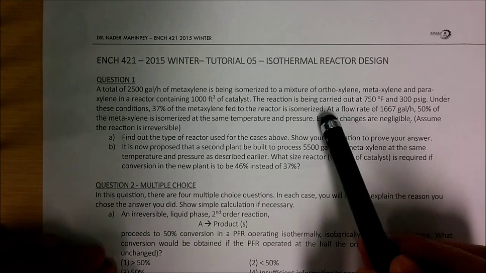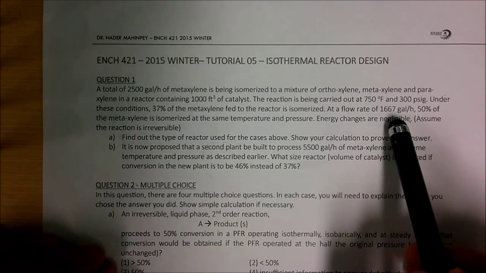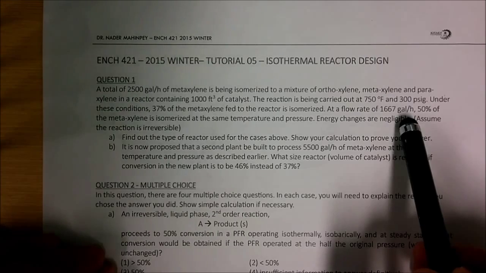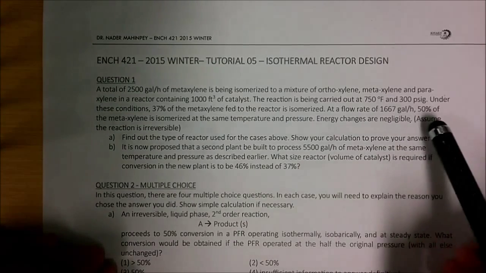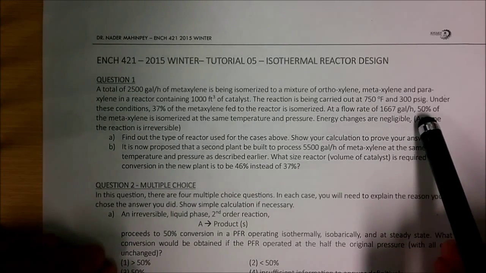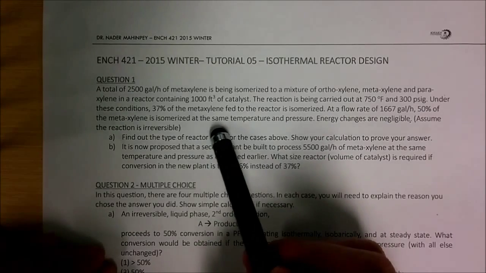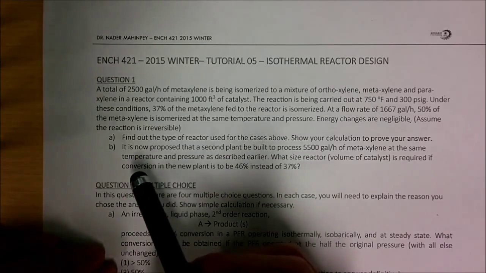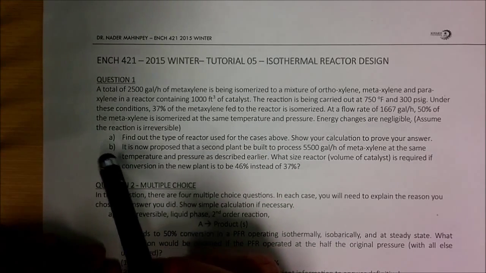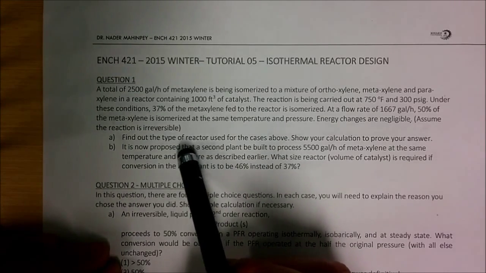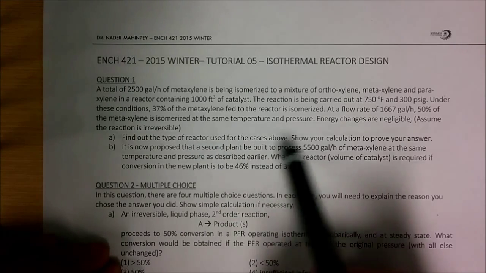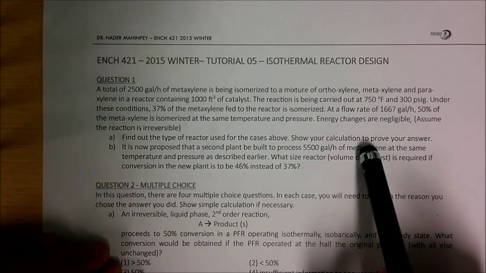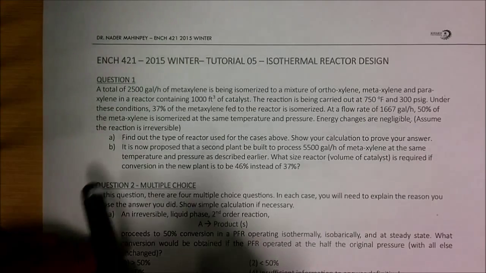Then we have another piece of information: if we run the reactor at a different flow rate, 1667 gallon per hour, we're going to have a conversion of about 50%, which is higher, at the same temperature and same pressure. So the question is, for part A, we need to find out the type of reactor used, and we need to show the calculation to prove the answer.